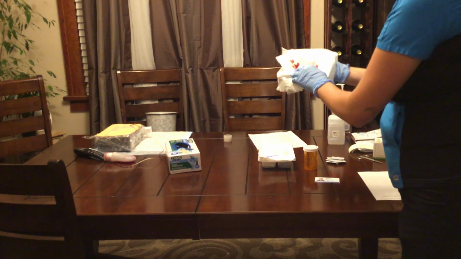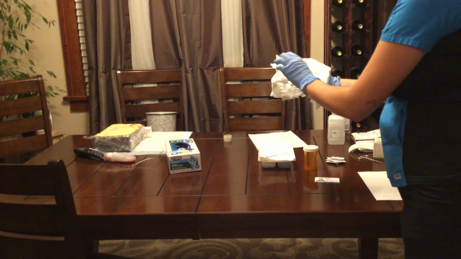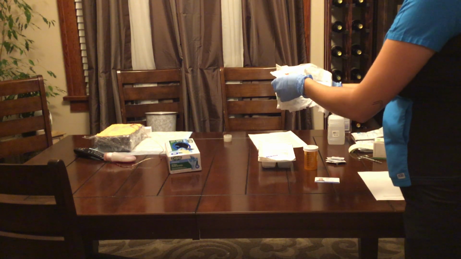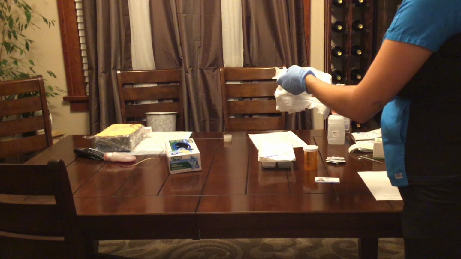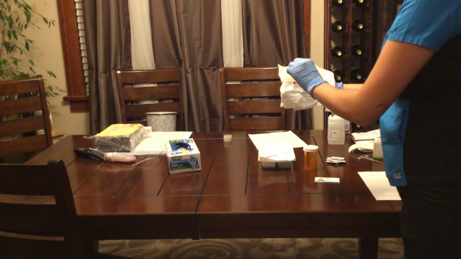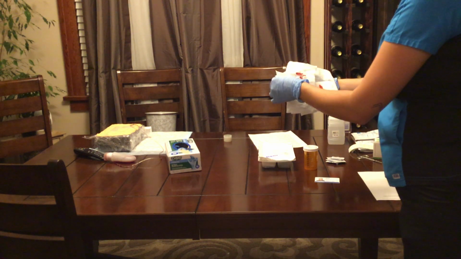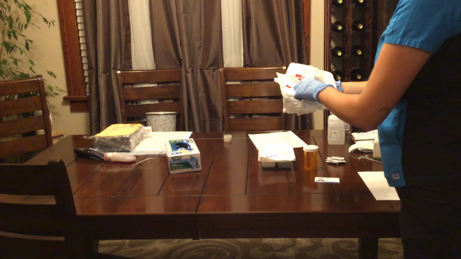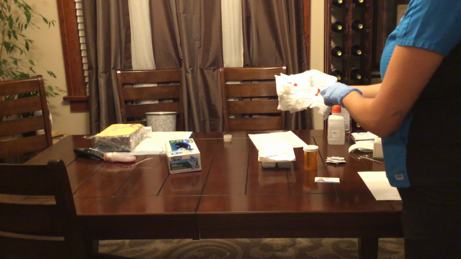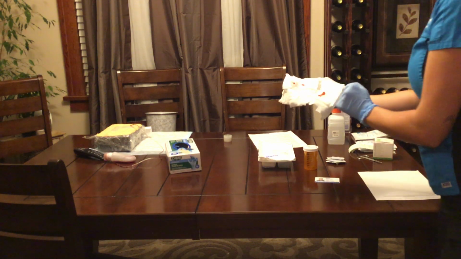The T sponges, we're going to be doing our drainage assessment. So type would be serosanguinous. Amount would be about, I'd say 10 to 20%, 10%. It's red and there's no odor. This one I'd say maybe 5% of serosanguinous, red, no odor. And again, maybe 5 to 10% serosanguinous, red, with no odor.